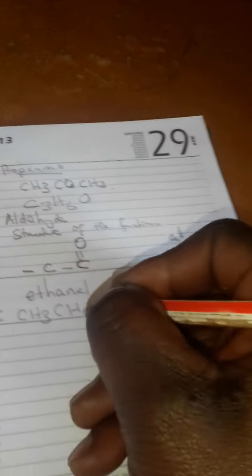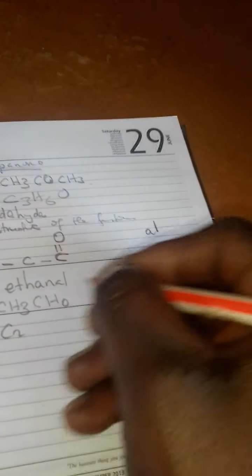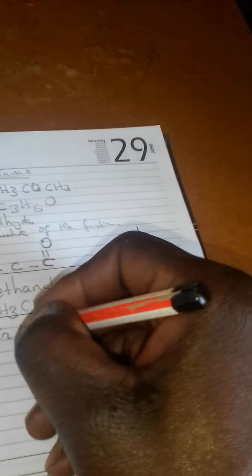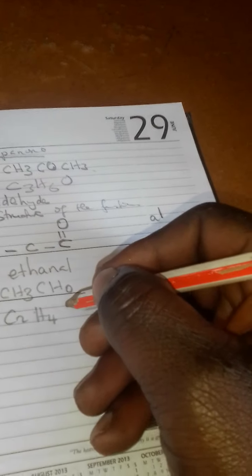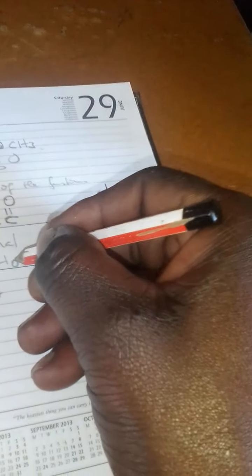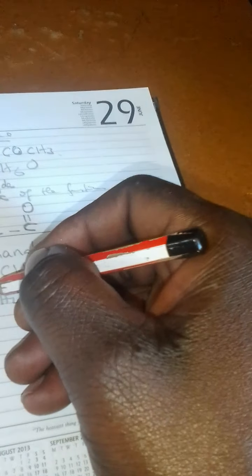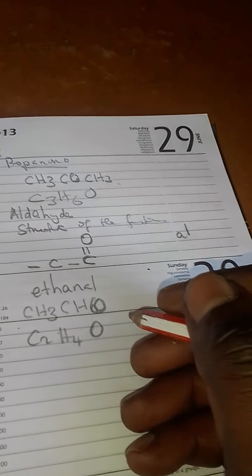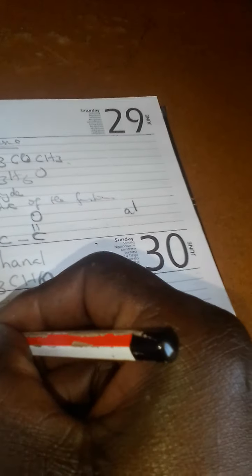The condensed structural formula for ethanal is CH3CHO. You see the carbon atoms, there are 2. The hydrogen atoms, there are 4, and the oxygen is 1. And then from there, we can now talk of carboxylic acids.